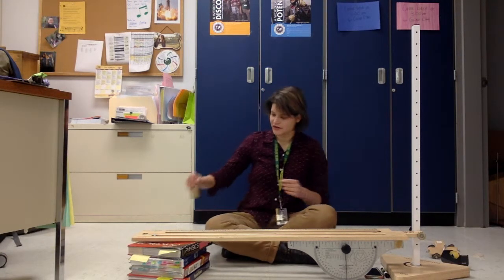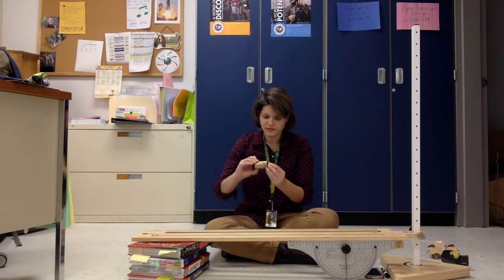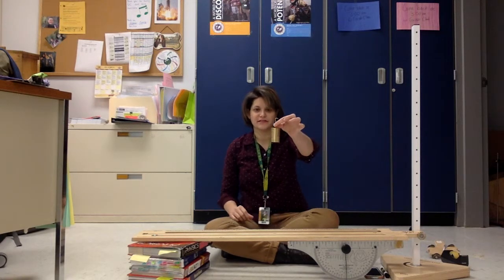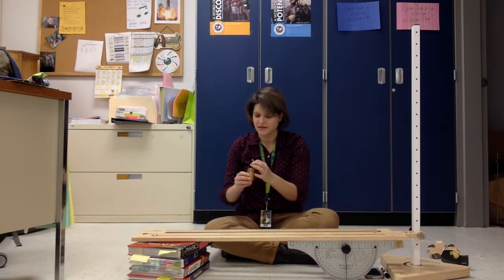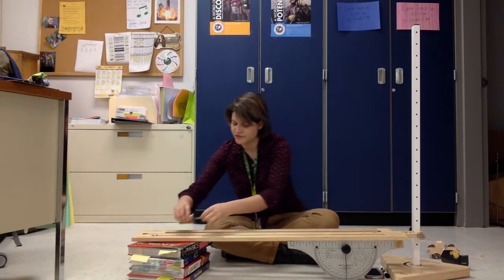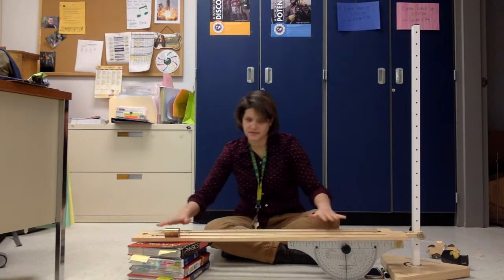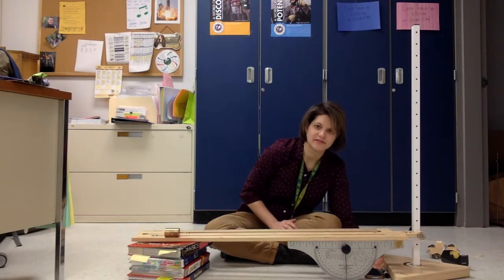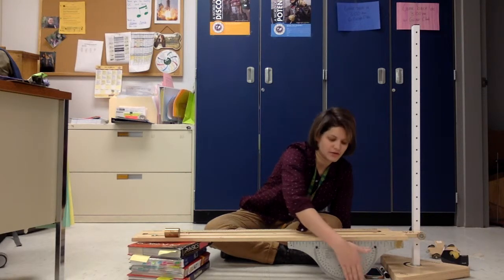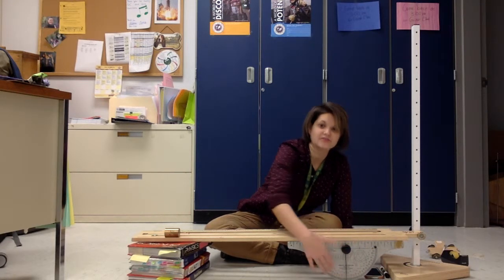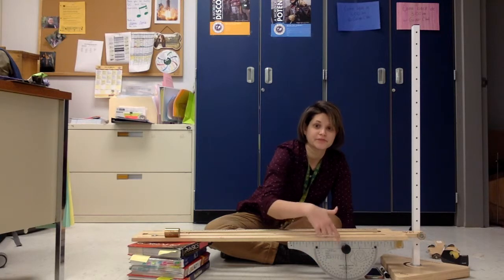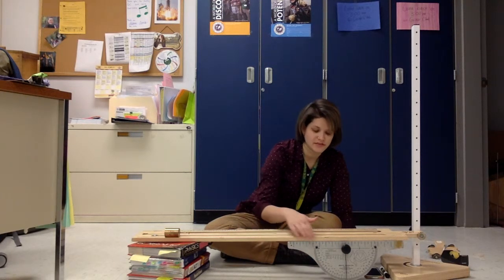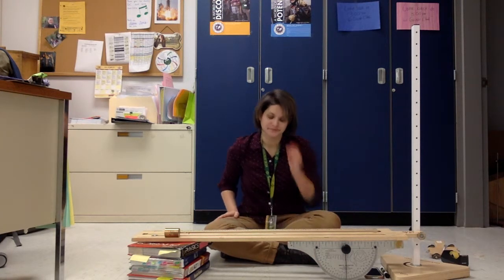All right, so I'm going to start out with this object here. It's just a bronze brass mass, 500 grams. I'm going to set it on here. And right here what I have is a gravity protractor, and it's showing you, perpendicular to the surface, what that angle is.